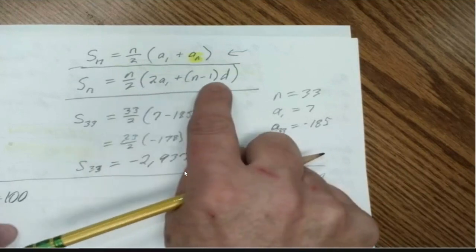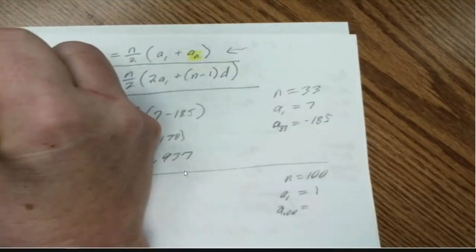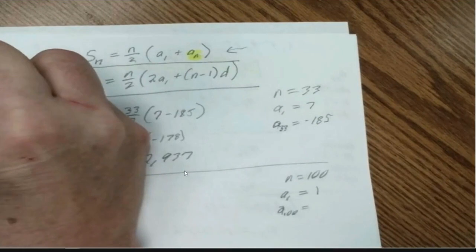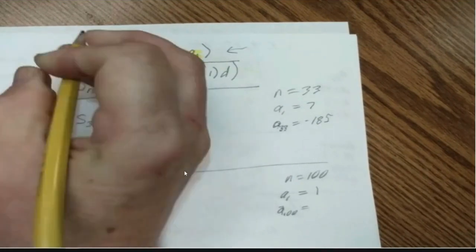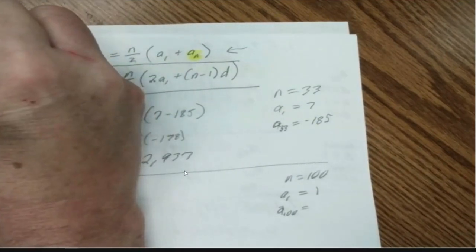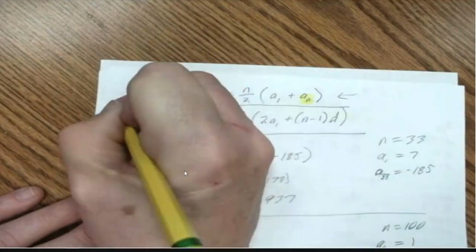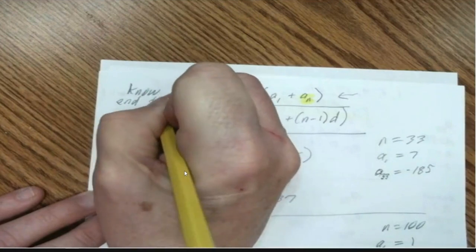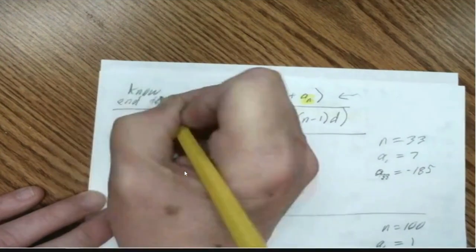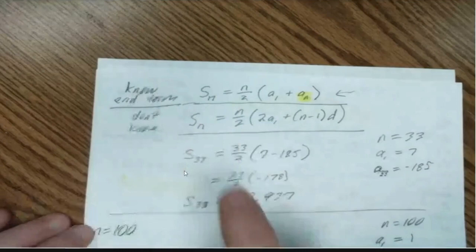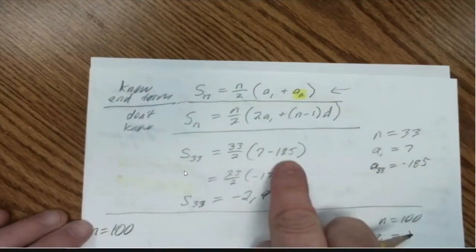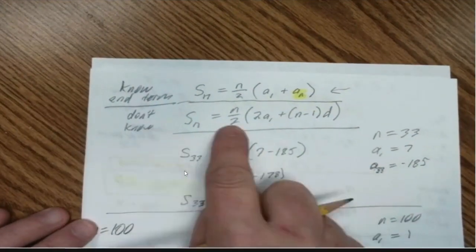This one's for when you don't know the end term. When you know the end term, the ending term, for this one we knew it was negative 185. If you don't know, you use this formula.